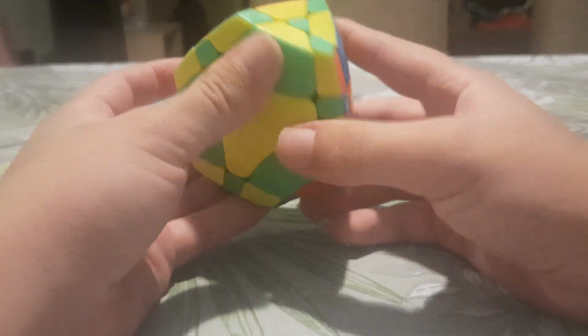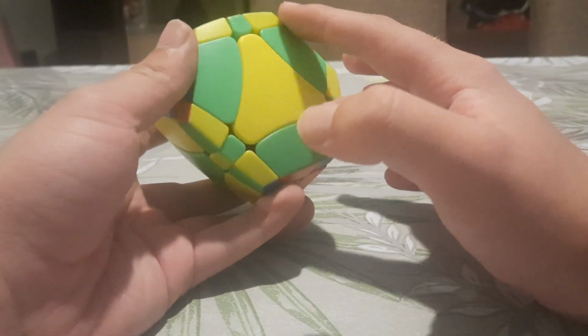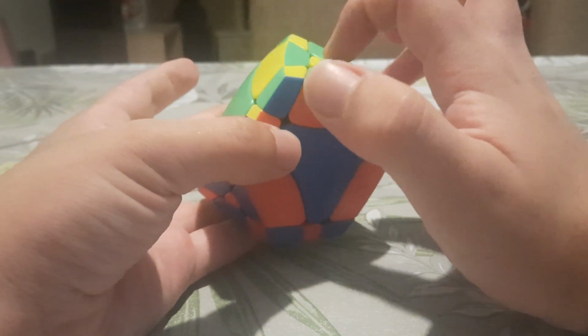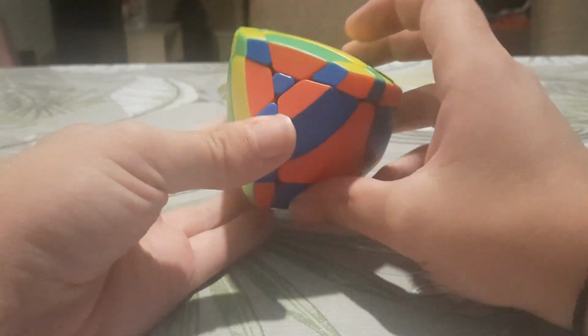Today, guys, we're gonna solve the Drown Wars, Rubik's Drown Wars. It's like you had something like a Dino cube or something, but with pyramid triangles. It's like a banana prison.